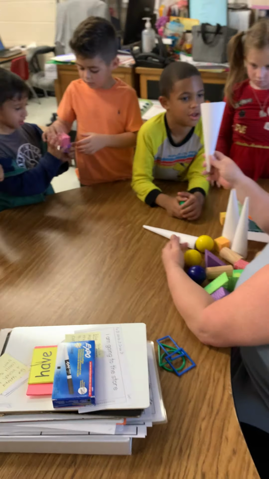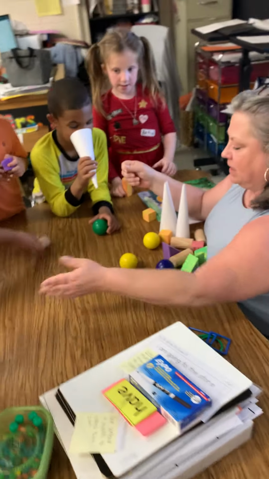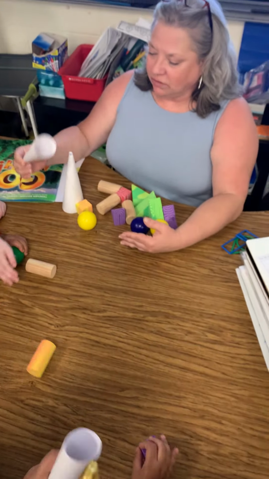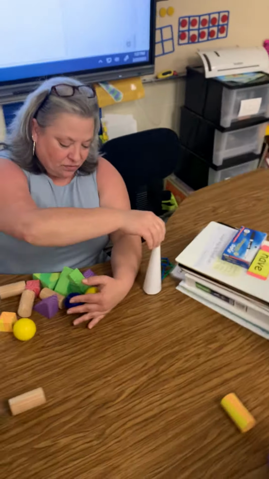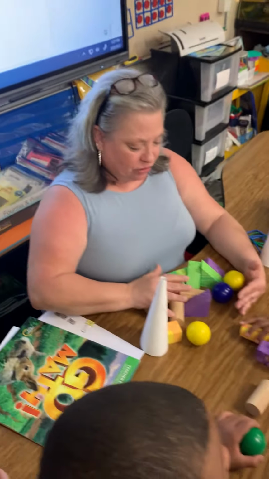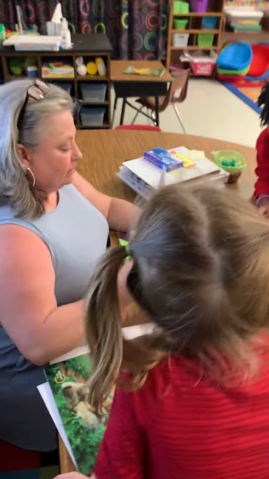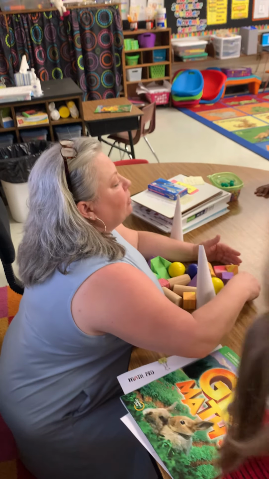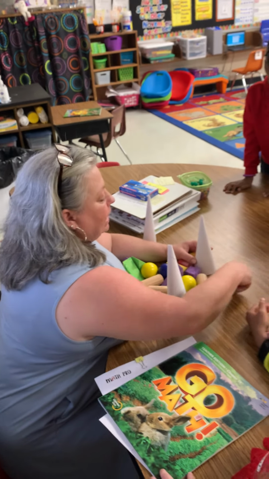This is a cone. Pass it around. See that cone? All right, now what we have to do. All right, y'all ready? All right, put them back here. No, no, sir. Put it back here.